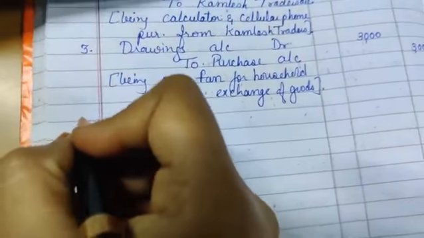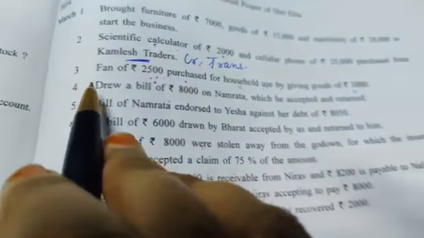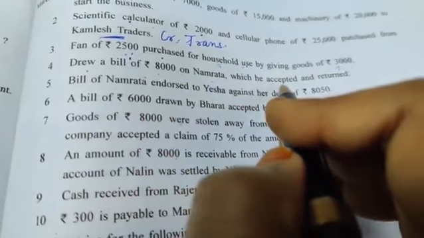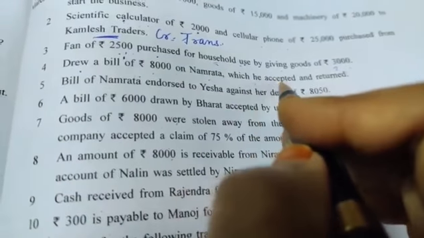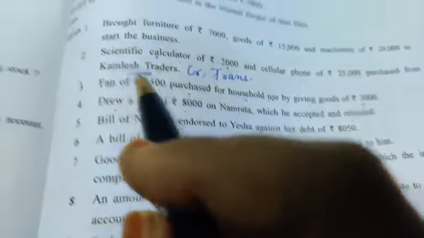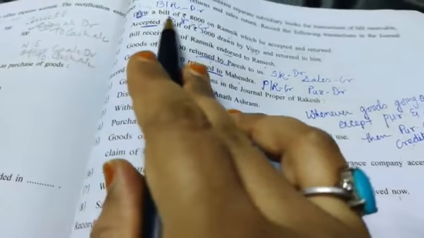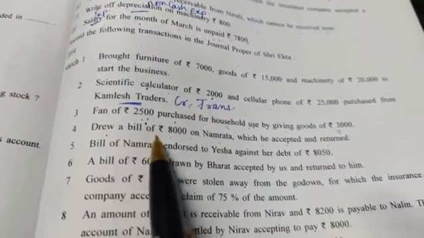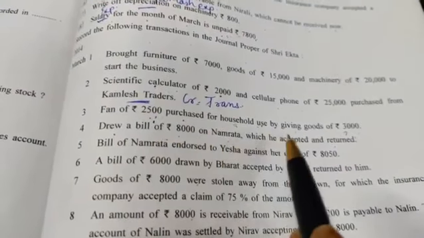Clear? Now that is 4th. Okay, for the date 4th, drew a bill of 8000 on Namrata, which she accepted and returned. Fine. So see, again, drew a bill. Here also previously I have taught you drew a bill. See, you are drawing a bill, so then it is bills receivable. Okay, so drew bill of 8000 on Namrata, which she is accepting.